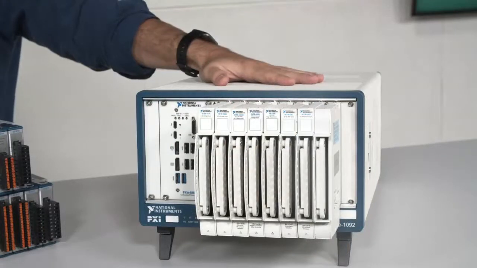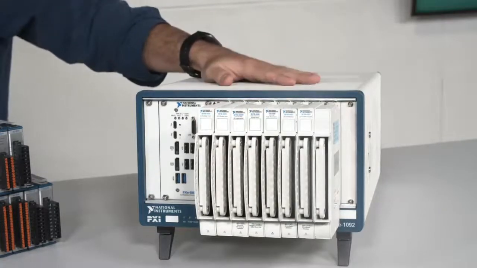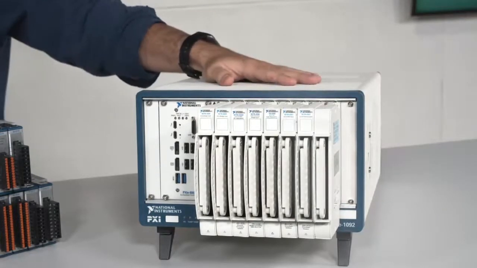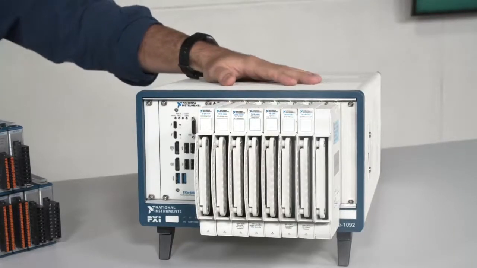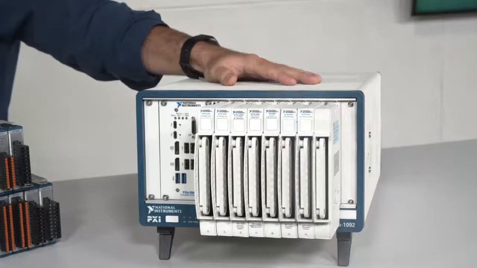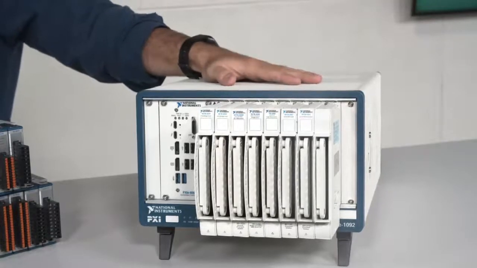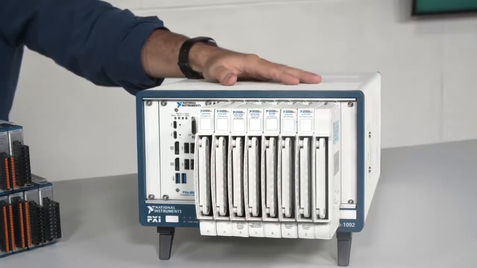PXI has access to a pretty staggering amount of different types of I/O, and I'll leave it at that because there's a lot more I could say. But if you have a desire to bring in other types of I/O into your data acquisition system, consider using these system-level things. Consider investing in the beefier PXI systems for access to more of that I/O.